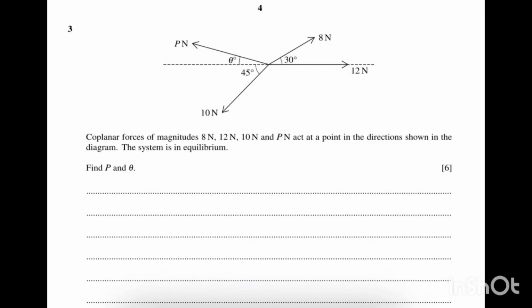Coplanar forces of magnitudes 8, 12, 10 and p newtons act at a point in the direction shown in the diagram. The system is in equilibrium. Find p and theta. So the condition that they've given us is that the system is in total equilibrium. What that means is that it is in equilibrium both vertically and horizontally.